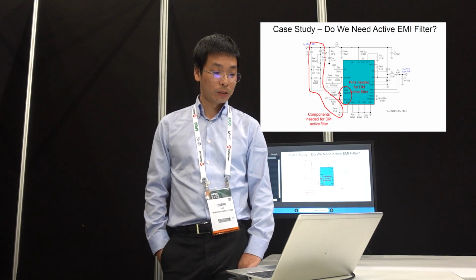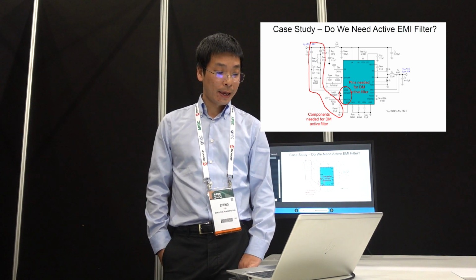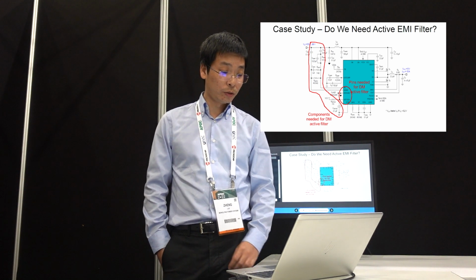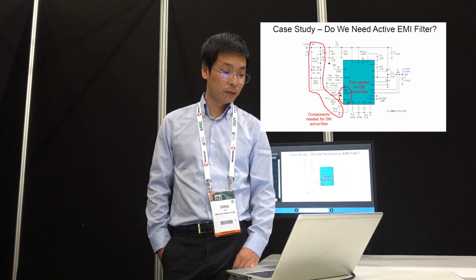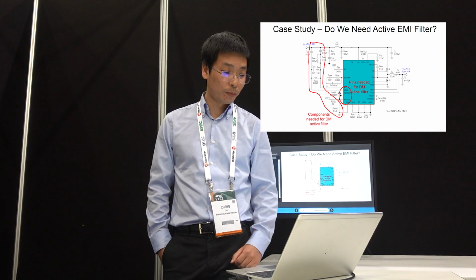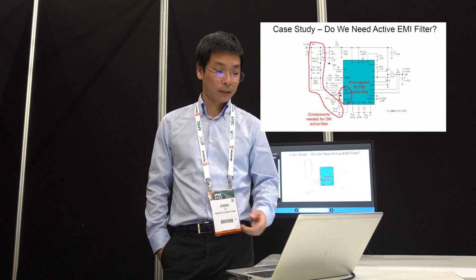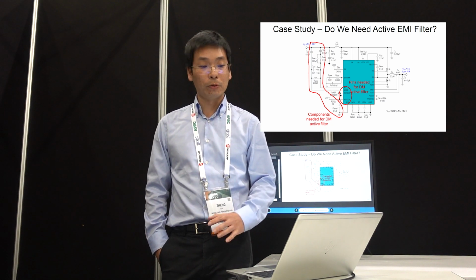This is an example with a DC controller. It's a 40-volt buck controller, and it integrates a standalone op-amp on the IC, which you can use for active EMI filter purposes. Basically, you need to add the sensing branch, a sensing cap, to sense the noise current, the AC current. And then you inject the current back to try to cancel the noise.